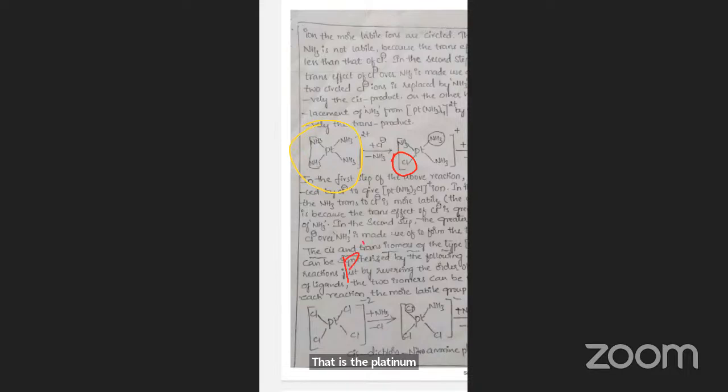Platinum. 4 ammonias are there. Okay, 4 ammonias. That is a square planar geometry. One Cl is incoming from outside. One of the ammonias is pushed out.